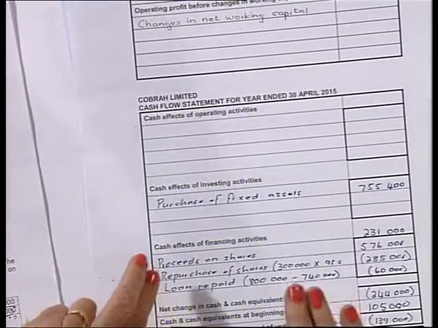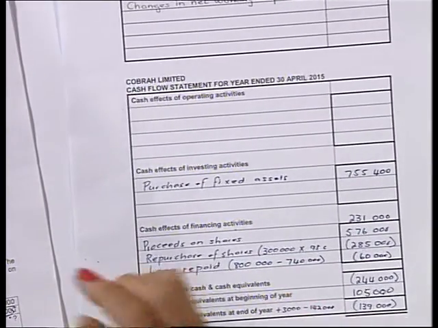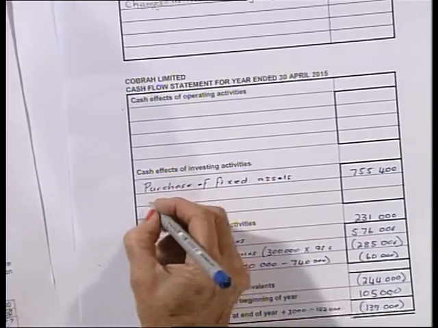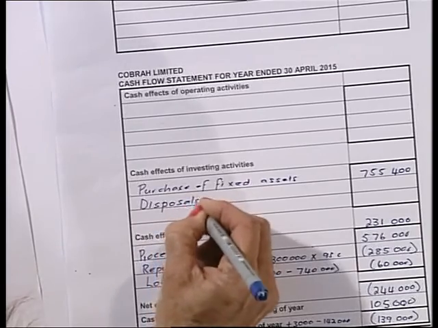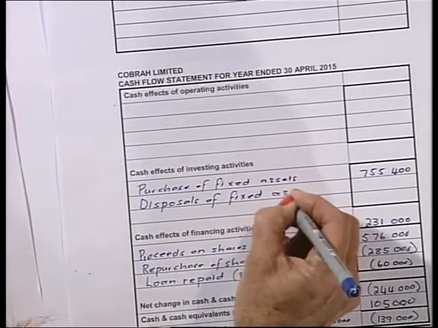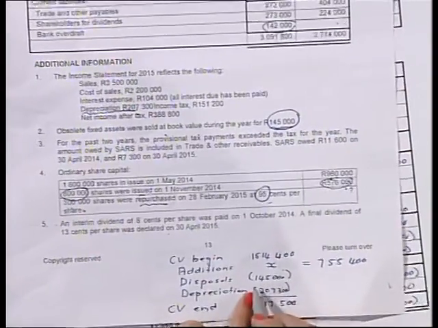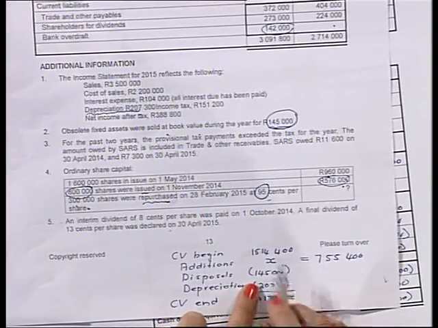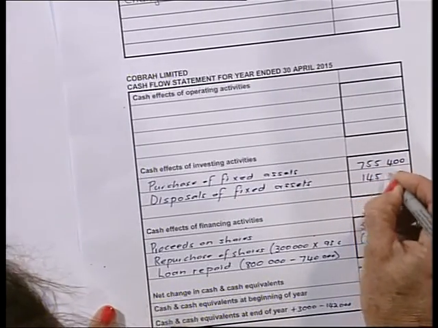The next one we're going to do is what also happened with our fixed asset, which had an influence on cash. We have sold fixed assets. So we write disposals of fixed assets, and if you look at our calculation, we say our disposal was 145,000. So we put it in, 145,000.